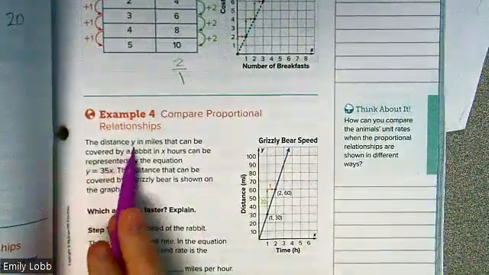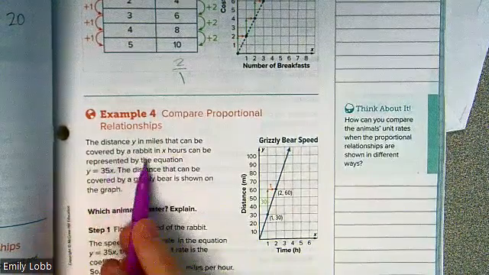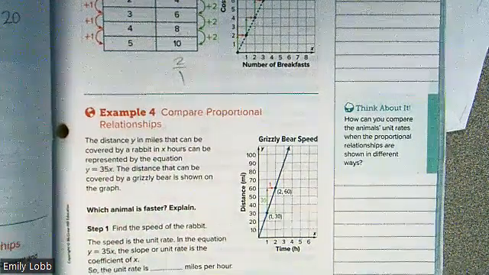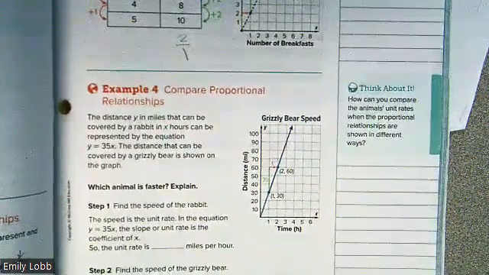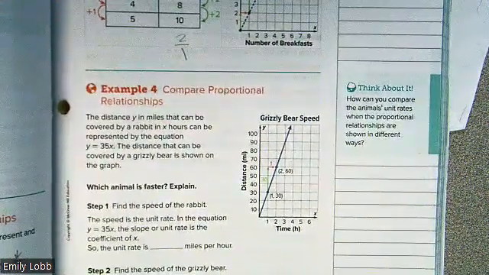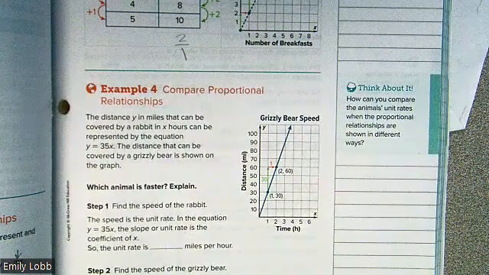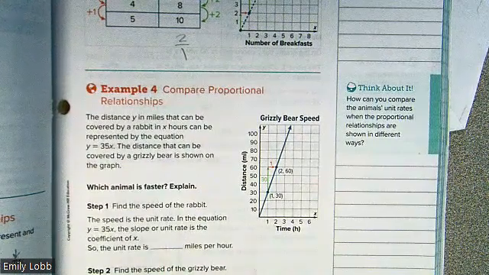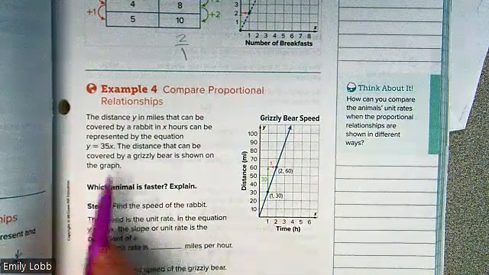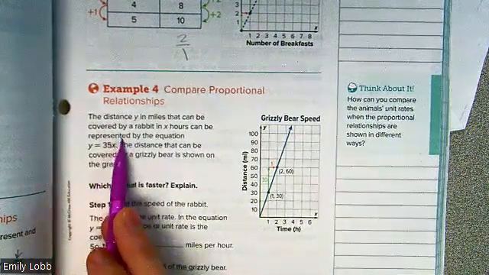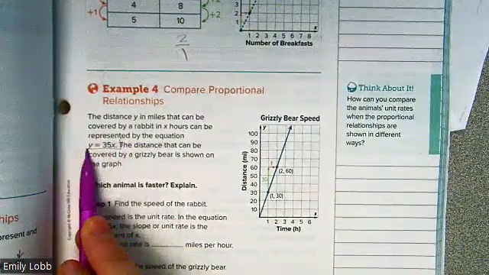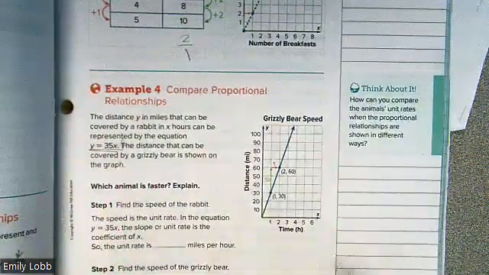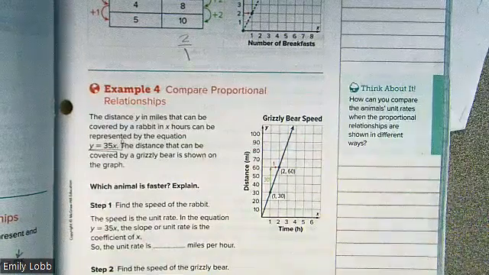The distance y in miles that can be covered by a rabbit in x hours can be represented by the equation y equals 35x. The distance that can be covered by a grizzly bear is shown on the graph. First they gave us an equation for rabbits, and then they gave us a graph for grizzly bears.